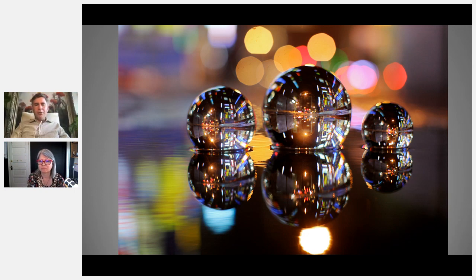Okay, so let's move on to the next image. So to emphasize, using reflection in combination with refraction is a great way to mitigate that upside down image.